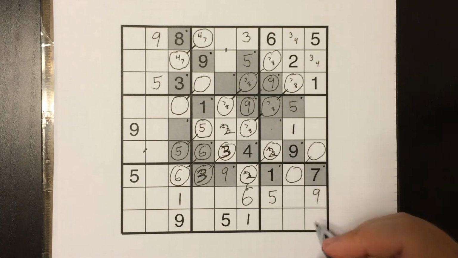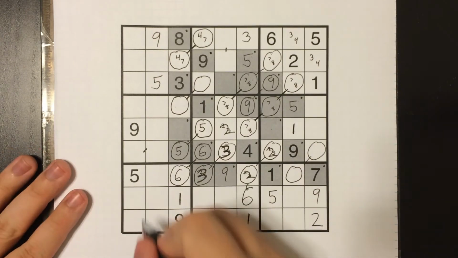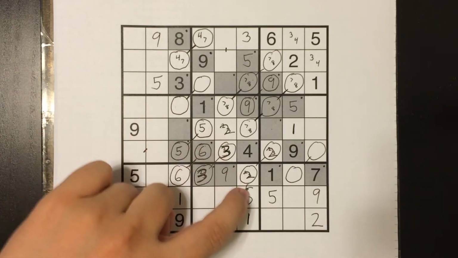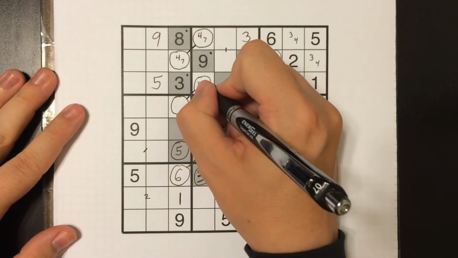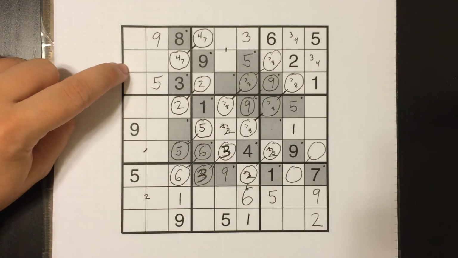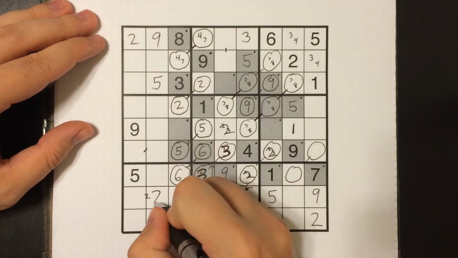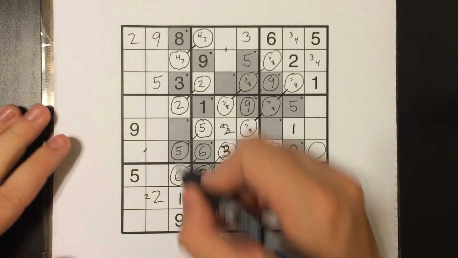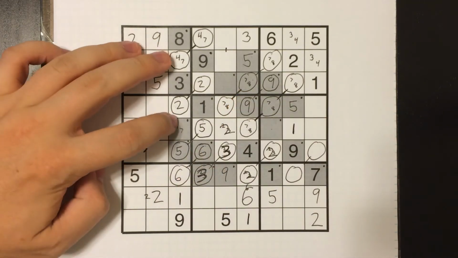These two 2s give us a 2 over here. Put a 2 there. We have two 2s that give us a 2 at the top. It gives us a 2 over here. Coming across, 2 in that cell, 2 in that cell. We finished all the 2s. Now we have, let's see, this digit will be a 4-7 to finish out that column.